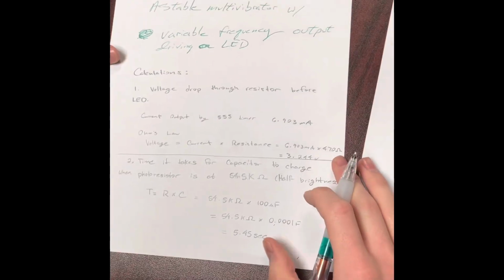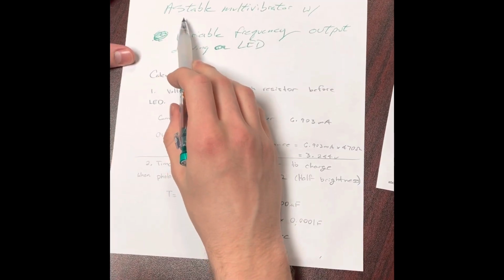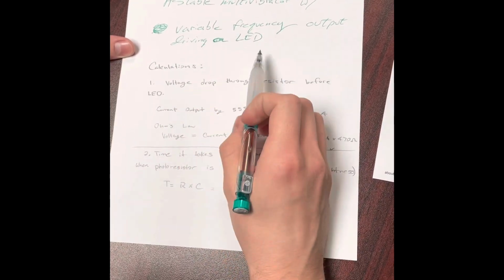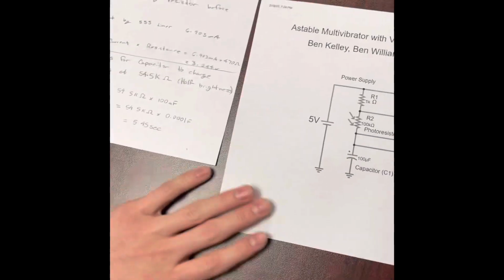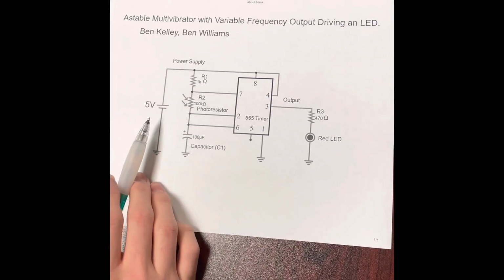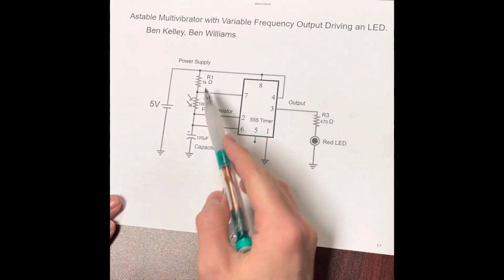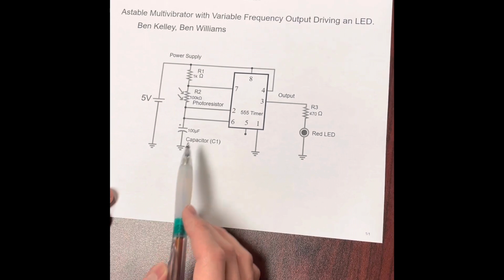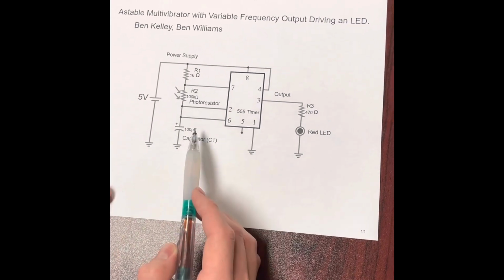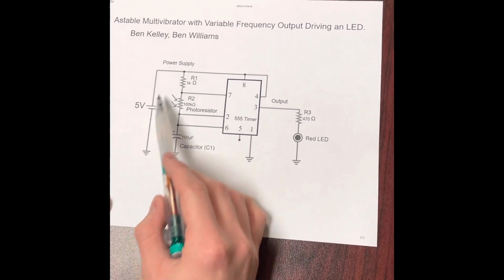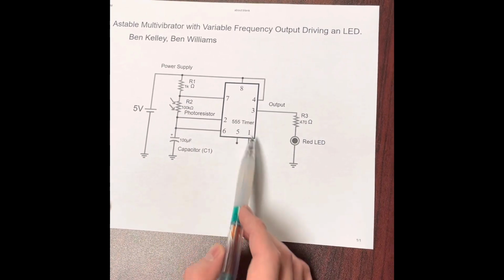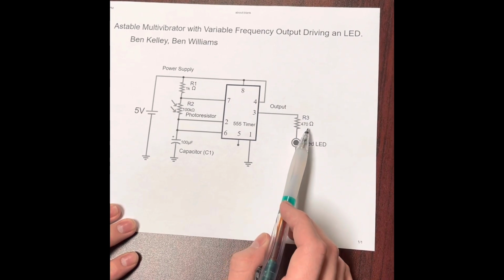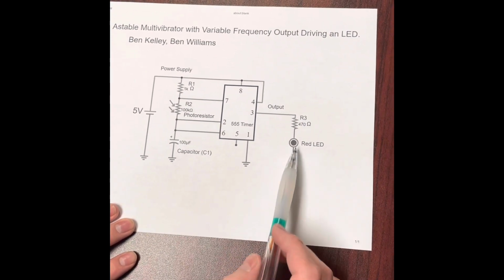So for our circuit, we were assigned an Astable Multivibrator with variable frequency output driving an LED. How we set that up is we have 5 volts, which is going through a set of resistors and a photoresistor to a capacitor, which is changing the amount of time it takes for the capacitor to charge and discharge. That 5 volts is also powering a 555 timer chip, which has an output of a 470 ohm resistor and an LED going towards ground.